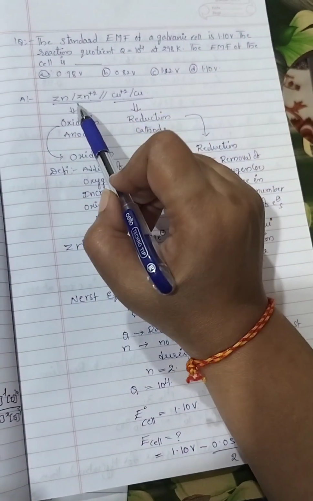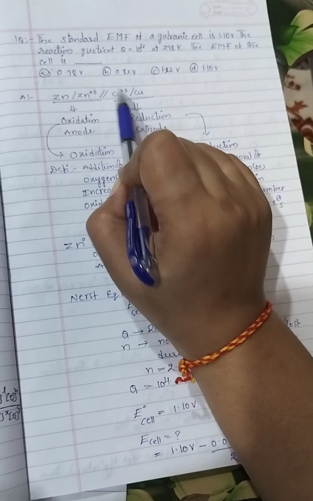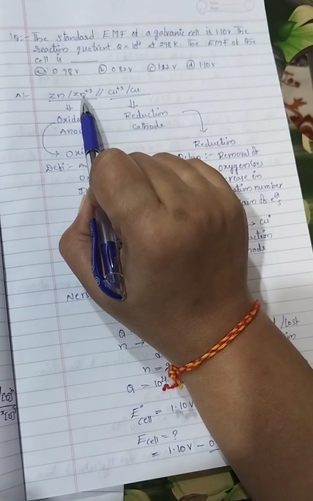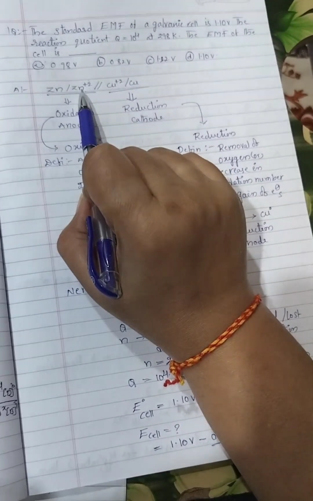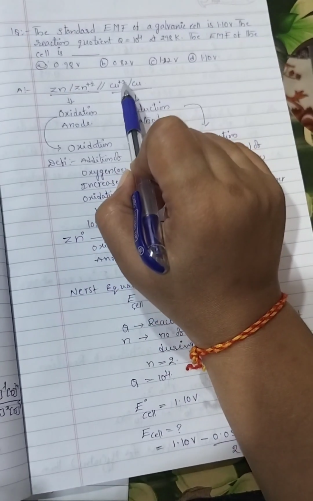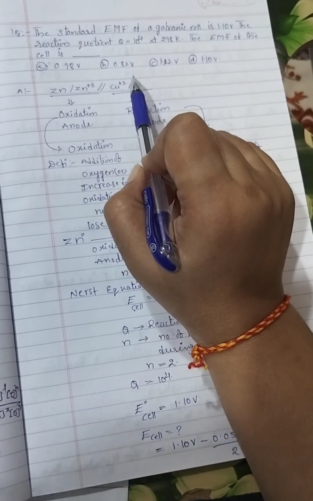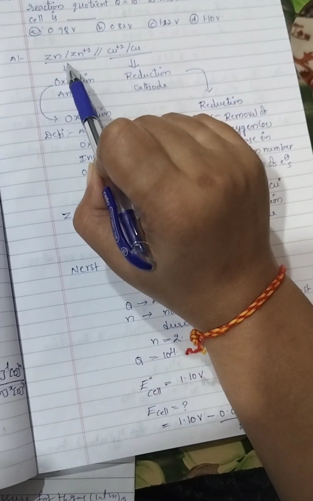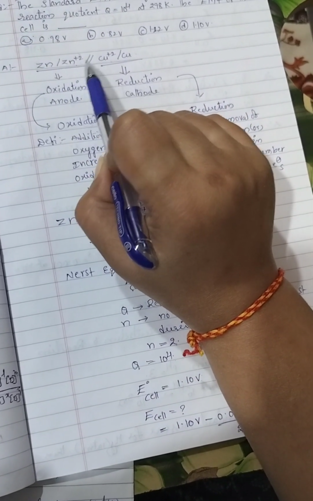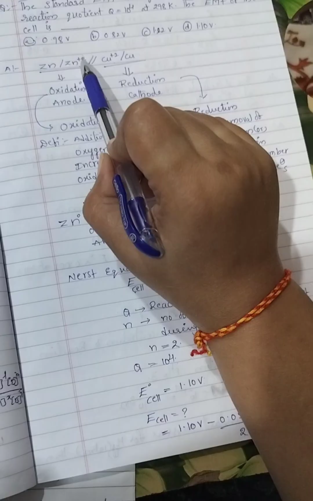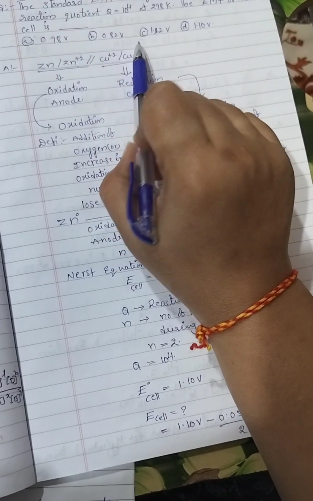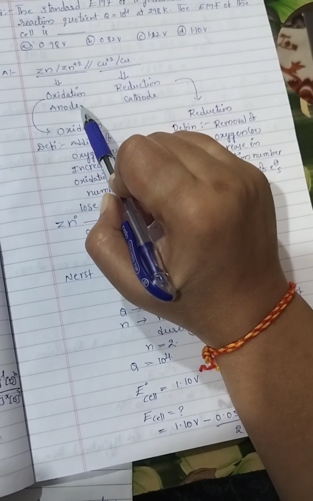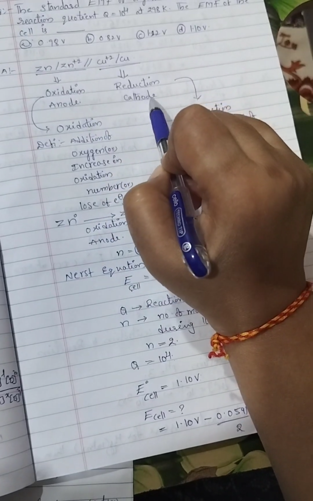For a galvanic cell, most probably we will use zinc and copper electrodes. Zinc can be converted into Zn plus 2, and Cu plus 2 will be converted into copper. Here the galvanic cell has two half cells. The first half will be oxidation and the second half will be reduction. Oxidation always takes place at the anode, reduction at the cathode.